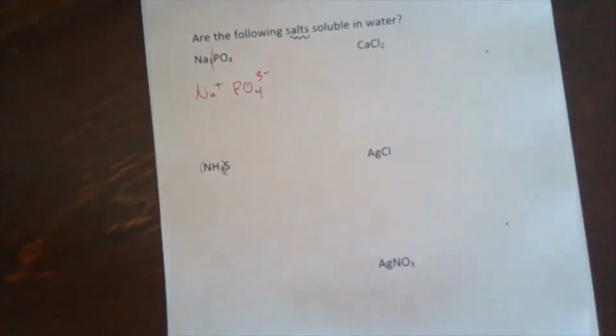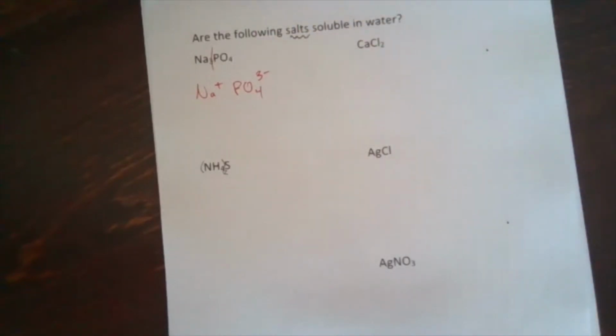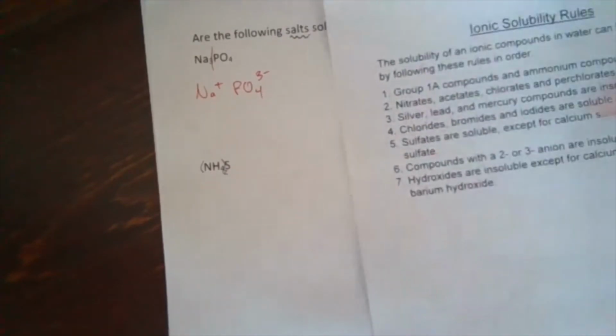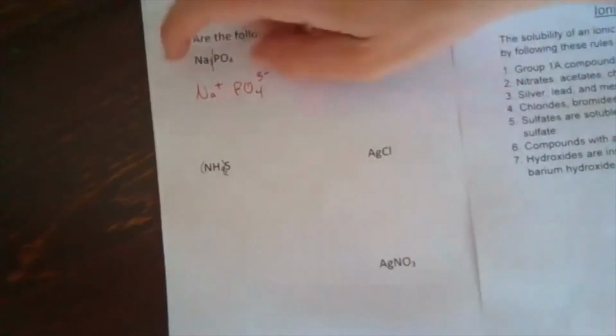You can learn that, or you can look it up. You can know to look it up when you see, hey, I got a metal atom. Everything else has to be the anion. So that's Na+ and then PO4 3-. You will note that in the compound there are actually 3 sodiums. That's great. When we're talking about solubility rules, we don't actually care about the number of them. We only care about what the ions are. So I don't care about the number.